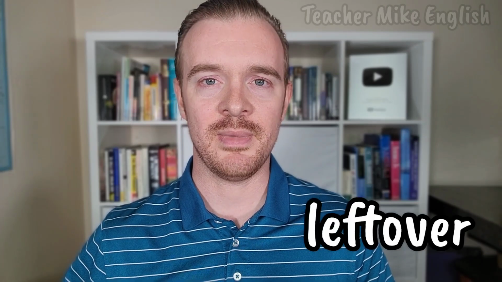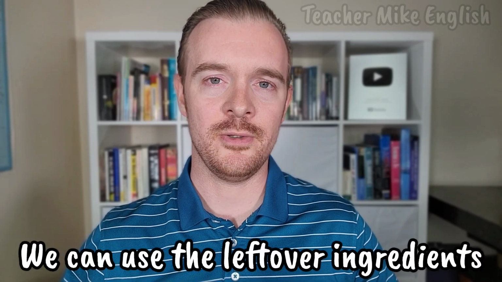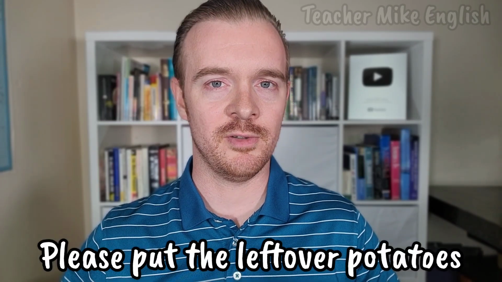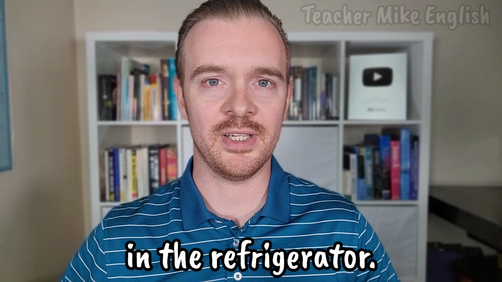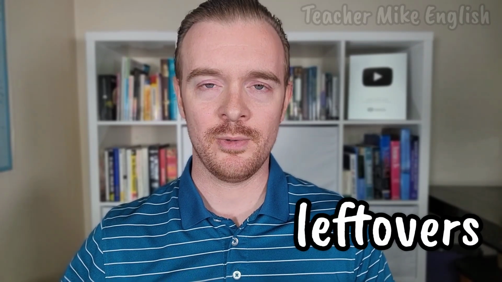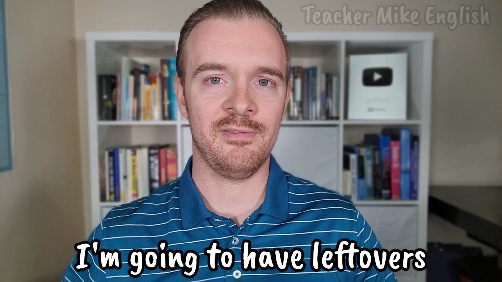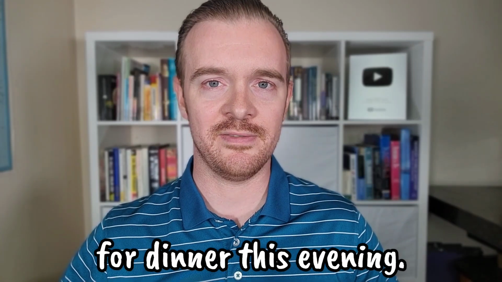We can also put the words left and over together to make an adjective. For example, we can use the leftover ingredients to make a soup. Or, please put the leftover potatoes in the refrigerator. We also have the noun leftovers, which means food that is left over. For example, I'm going to have leftovers for dinner this evening.